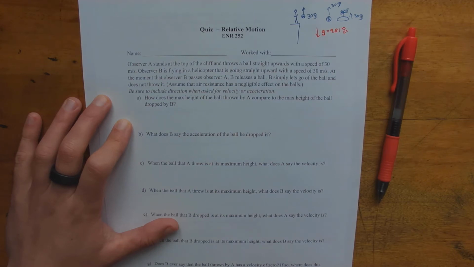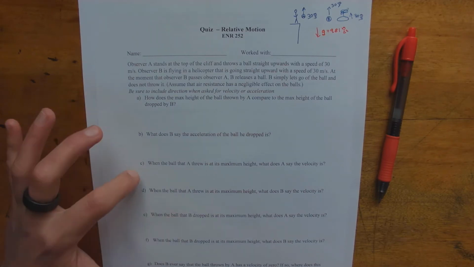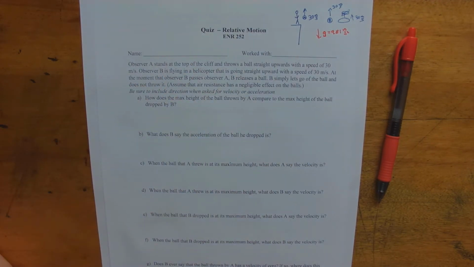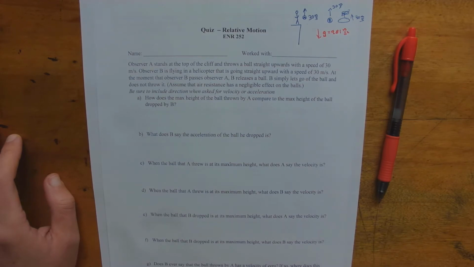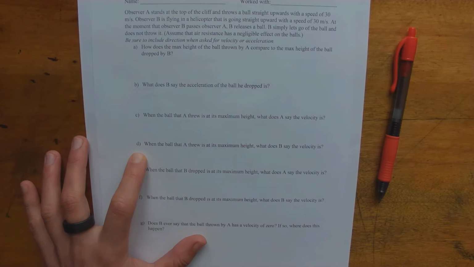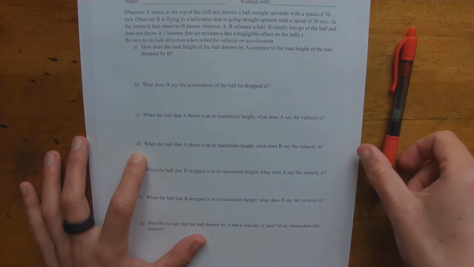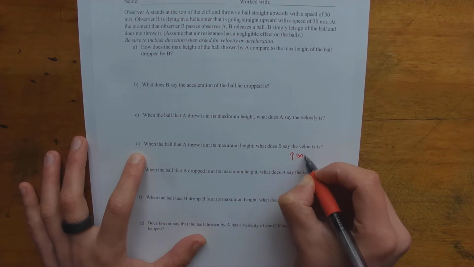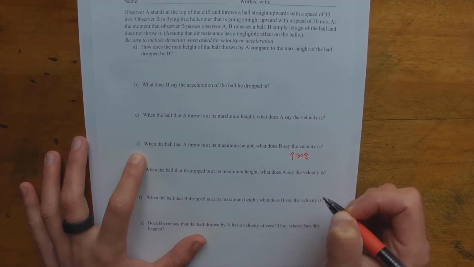When ball A is at its maximum height, what does Observer A say the velocity is? So this is for Observer A standing on the cliff. This is just what we learned in Physics 261 about what happens at the maximum, or Physics 161 about what the velocity is at the max height. However, in Part D, when you're talking about Observer B, the helicopter is going upward at 30 meters per second.